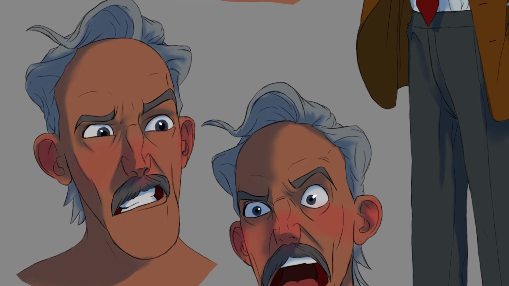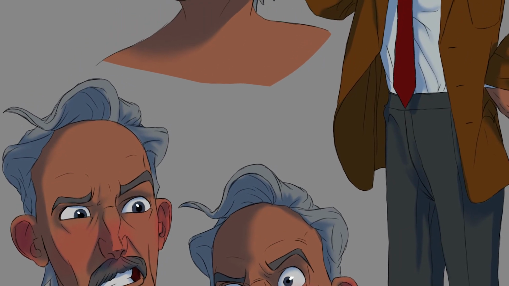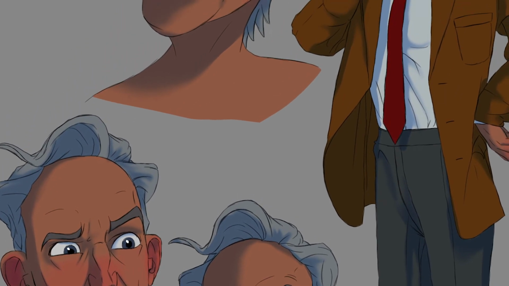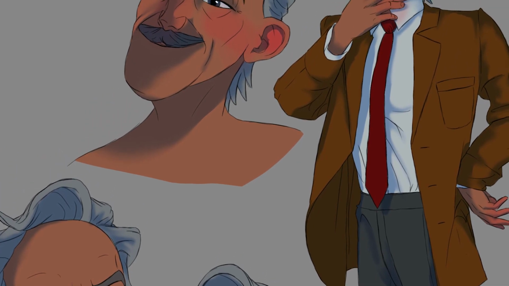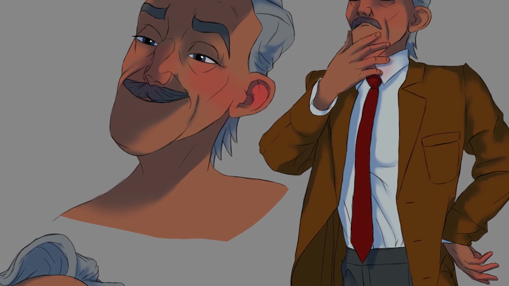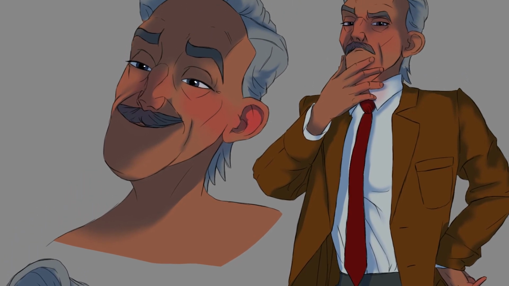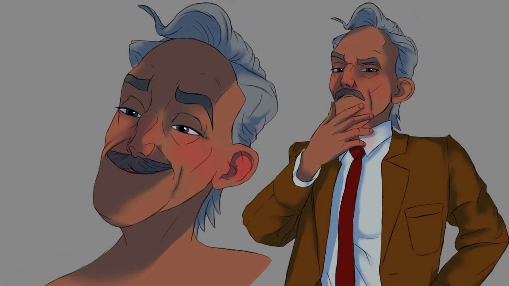I've cleaned up the drawings and gave it some color. It's just a basic color scheme, not necessarily what we're going to use in animation, but just to give a general idea of what Fox looks like. Yeah, that's the model sheet.